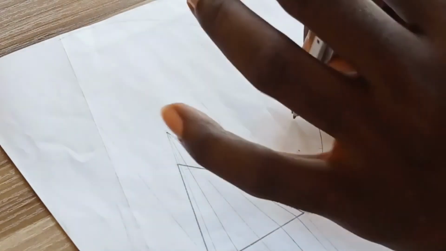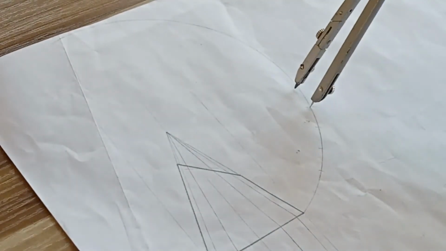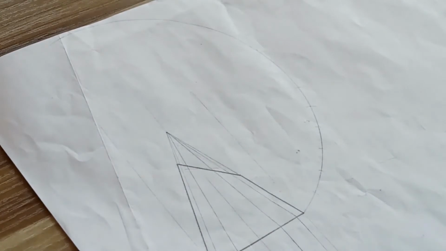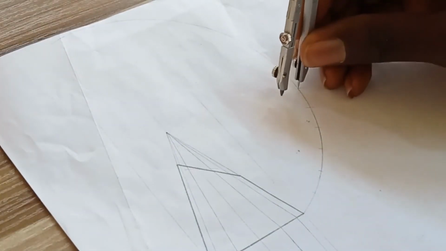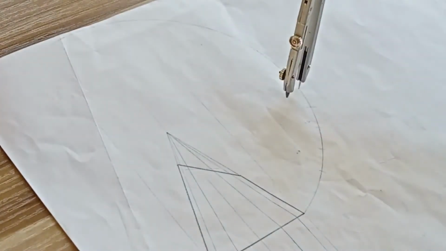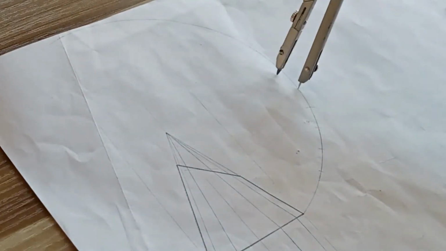Alright, so make sure you put the pin on the last arc you made before cutting a new arc. The arcs should be made with thin continuous lines because they are just construction for something else.